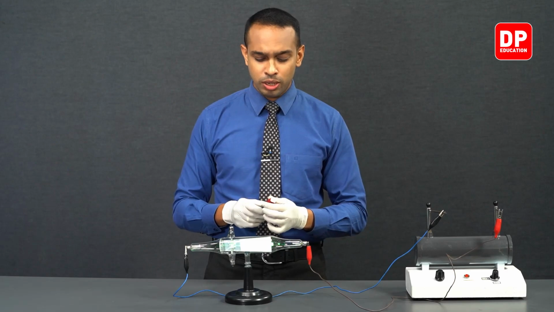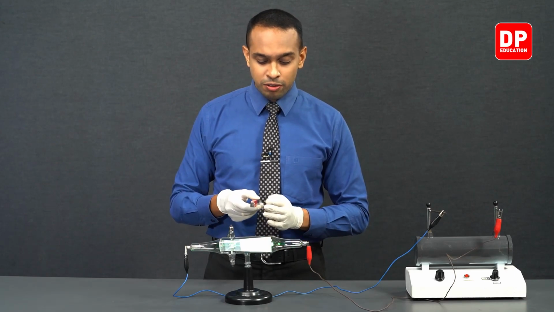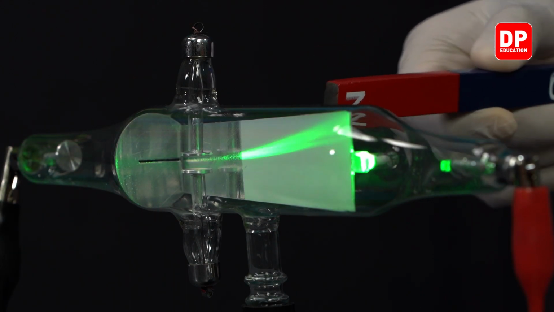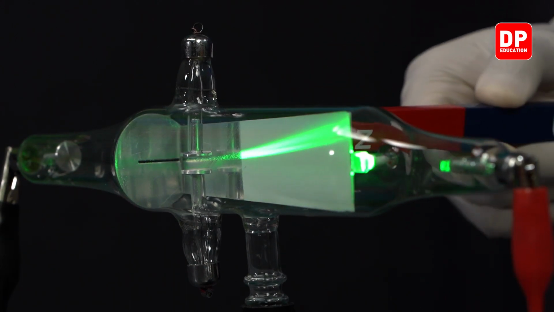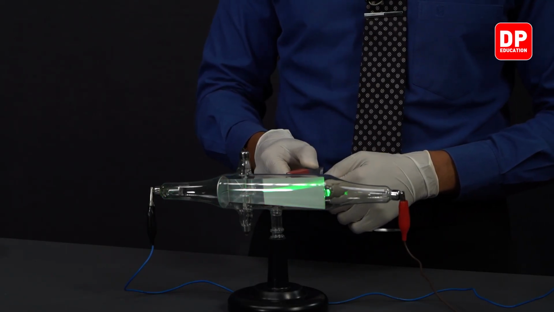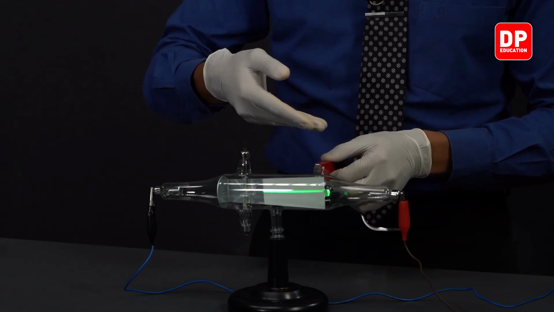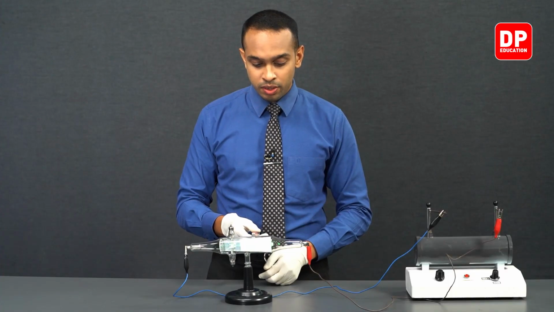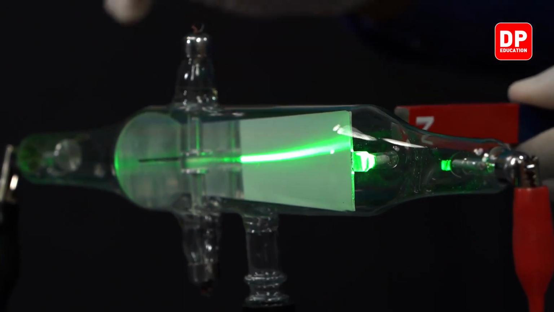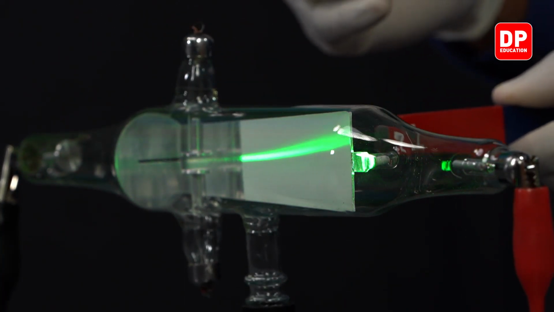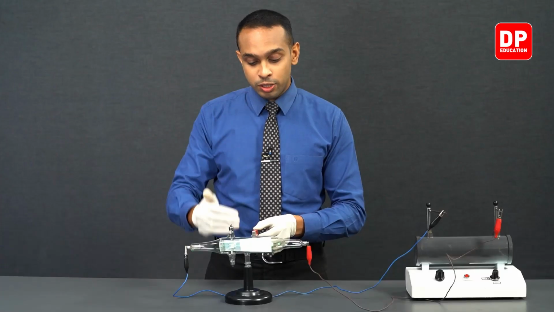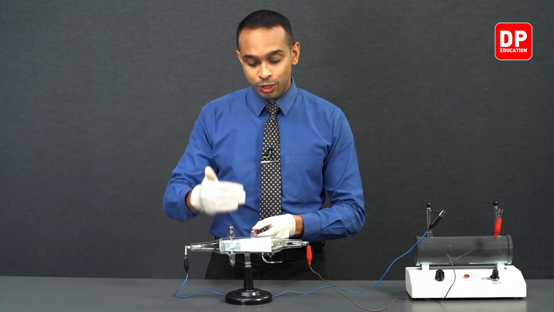So let's observe one more time what happens when we bring the magnetic field at this particular angle towards the cathode ray. You can very clearly observe how the cathode ray behaves when a magnetic field is applied to it. The cathode ray is trying to move in a plane perpendicular to the magnetic field, which is the plane I'm indicating right now.